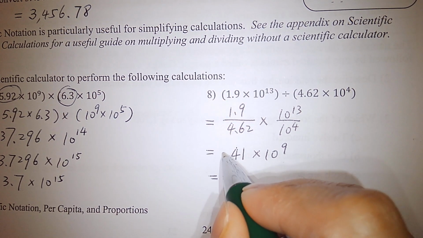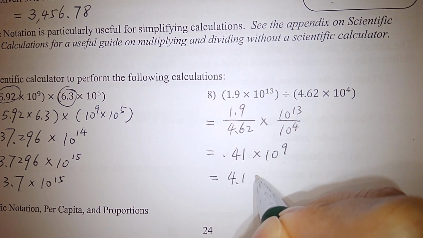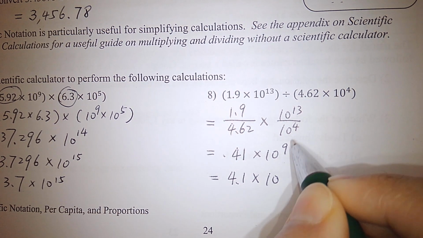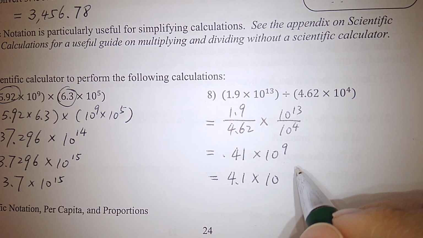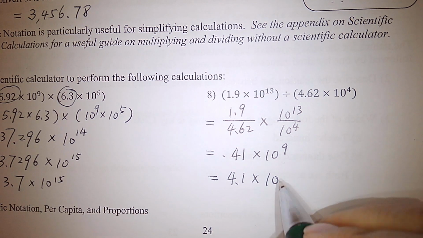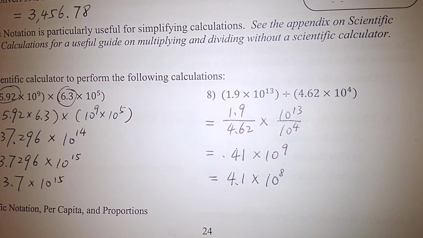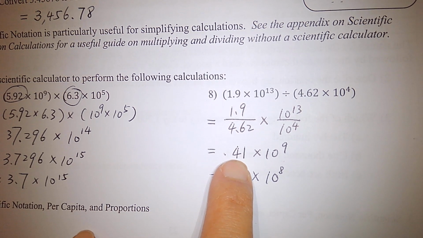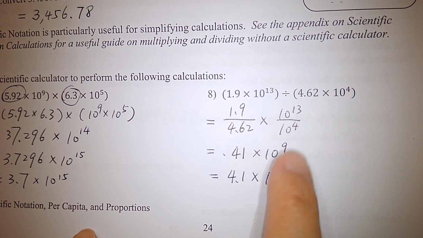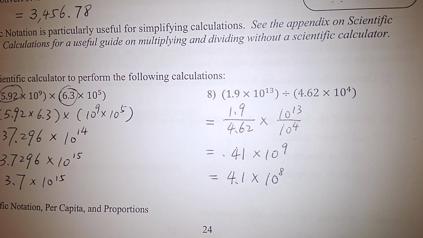So we have to move the decimal point to the right for 1 digit, and then how do we deal with that power? Reduce by 1, okay? Move the decimal point to the right for 1 digit, then we reduce the power of 10. Everybody?